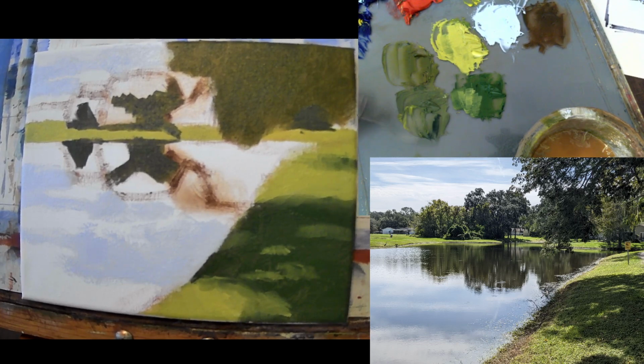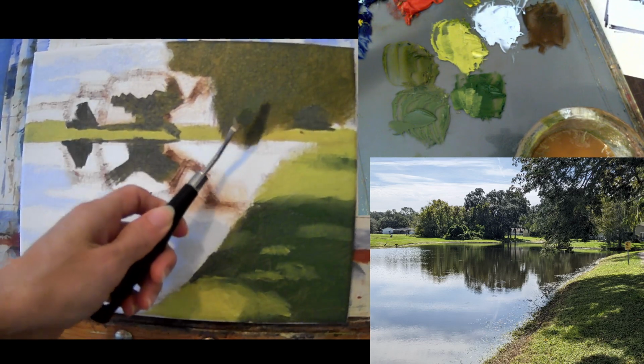So I'm taking a little more yellow and blue and a bit more white. To try to separate that. Let's see.